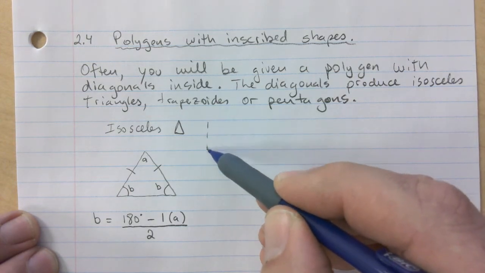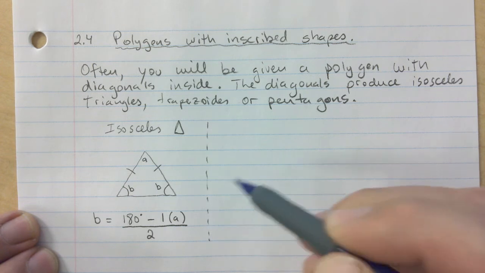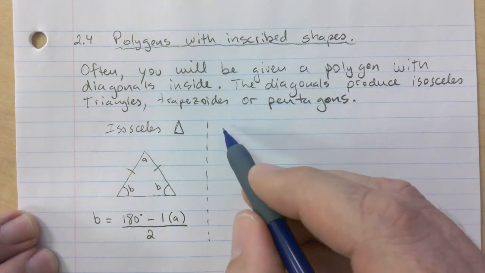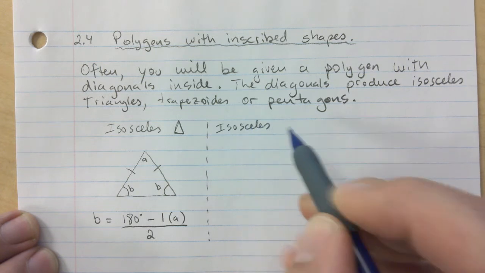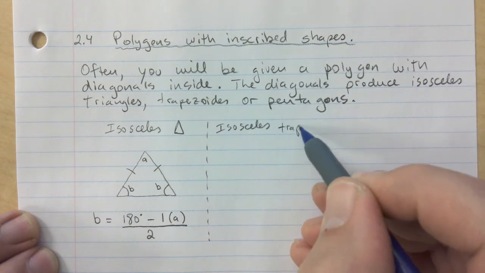Let's cut this here and have the isosceles trapezoid.